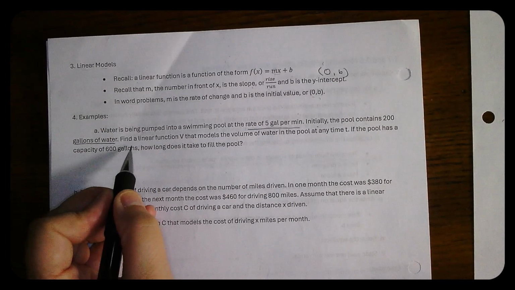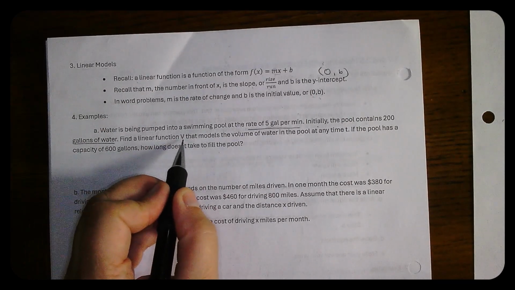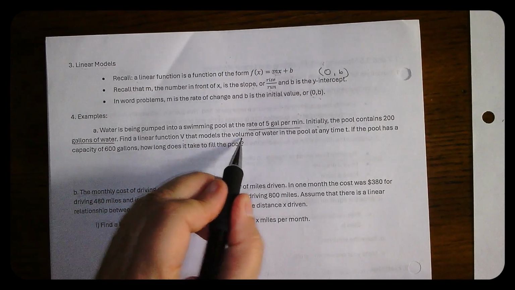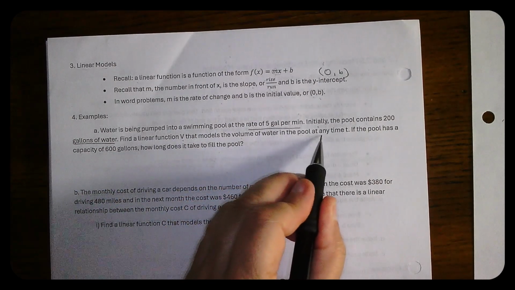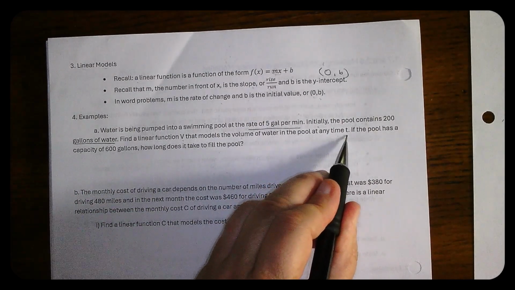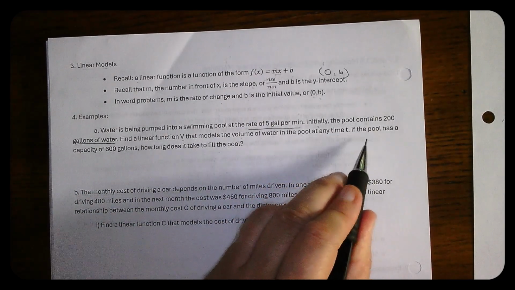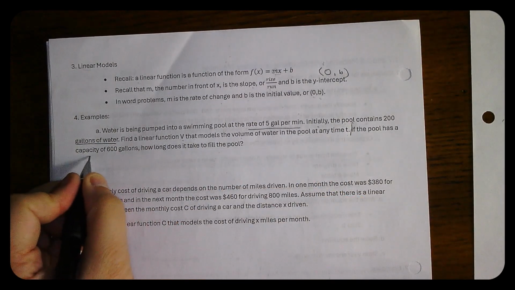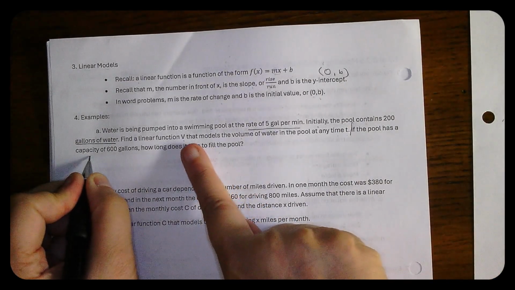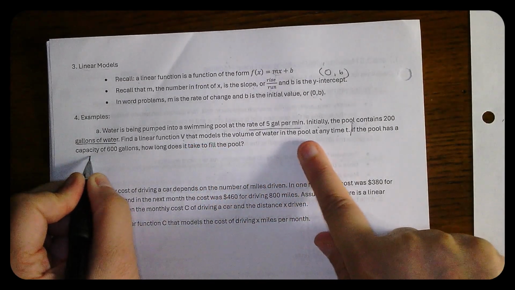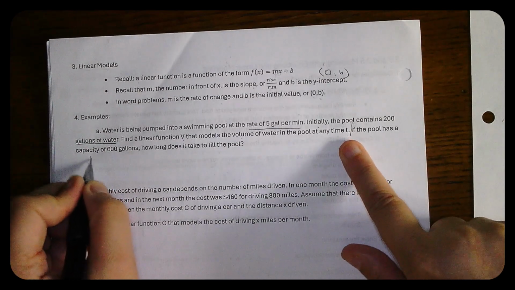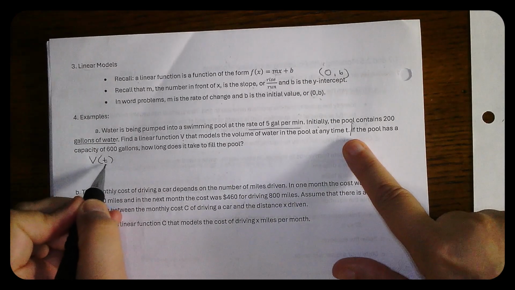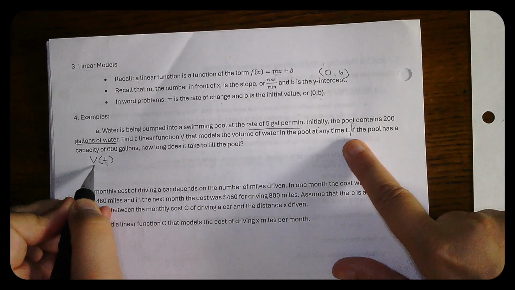I'm going to keep reading. Find the linear function V that models the volume of water in the pool at any time t. Okay, now I'm going to stop reading because you answer that after you get the model. So our model is this linear function V that models the volume of water in the pool at any time t. We know that's function notation. If we know the time, the input is time, then we'll know the volume, right?